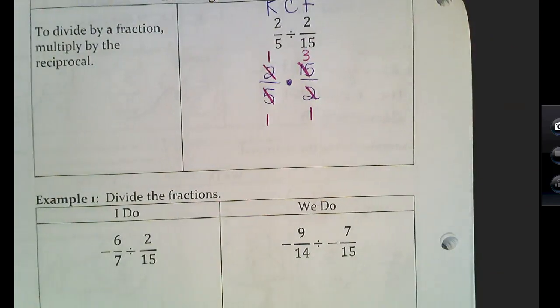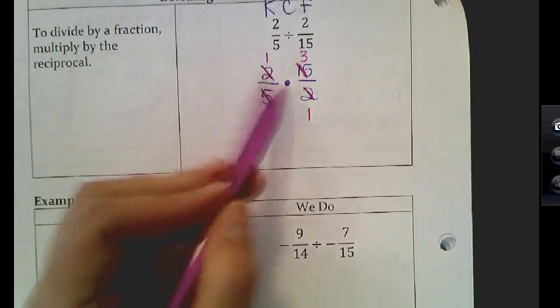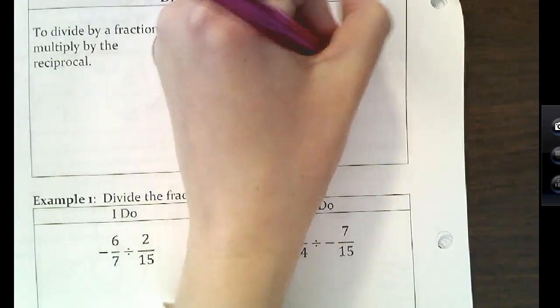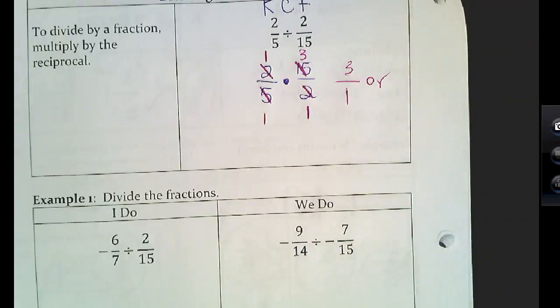So then go ahead and multiply. What's 1 times 3? 3. What's 1 times 1? So you could write 3 over 1, or you could simply write 3.